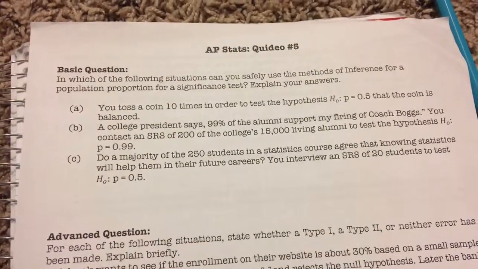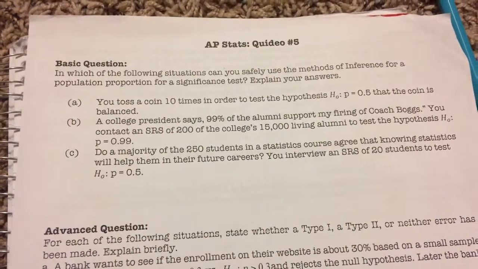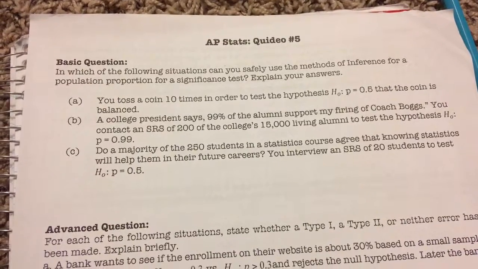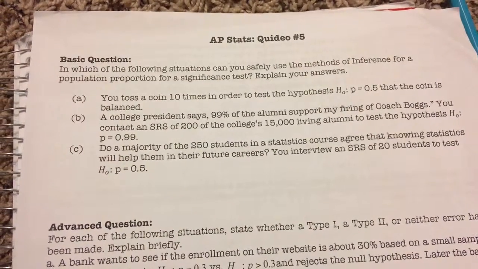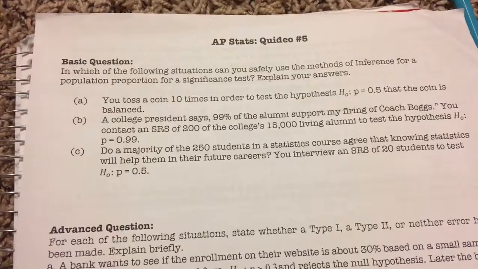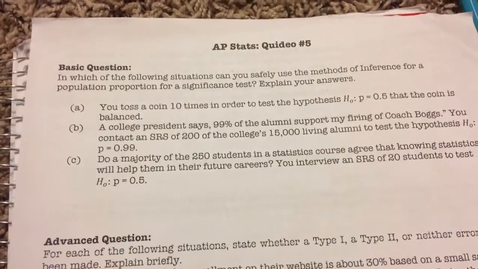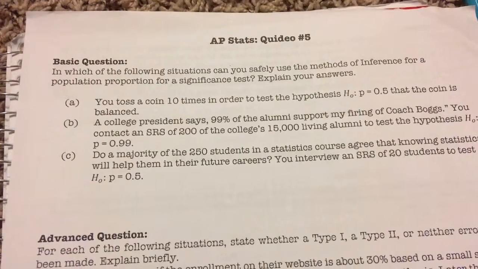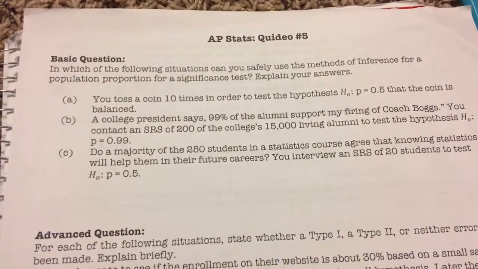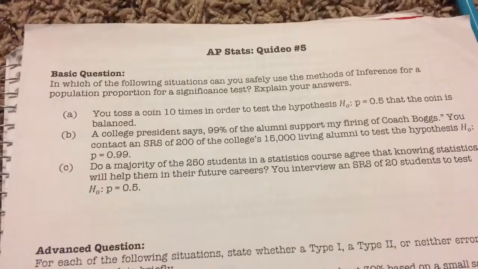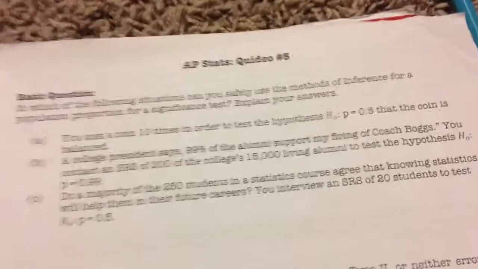AP Stats, Video 5. So my basic question: in which of the following situations can you safely use the methods of inference for a population proportion for a significance test? Explain your answer. Part A, you toss a coin 10 times in order to test the hypothesis H0: p = 0.5, that the coin is balanced.